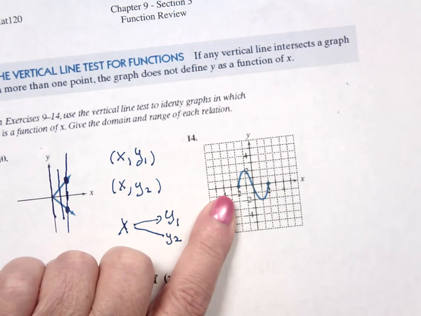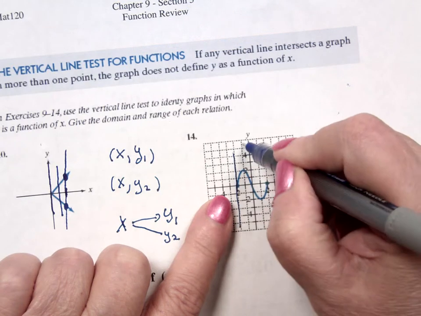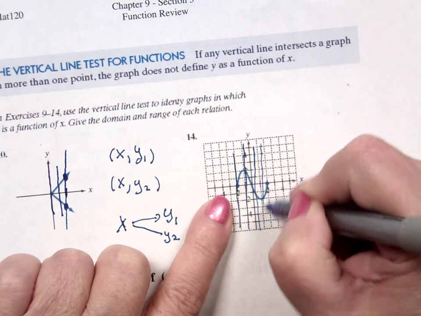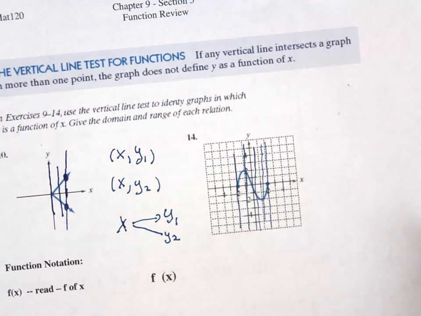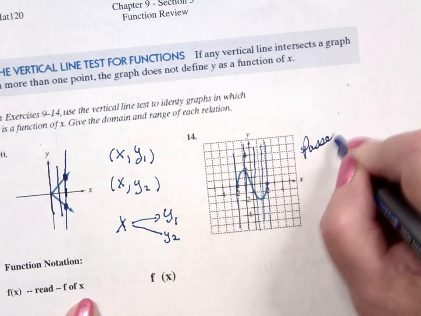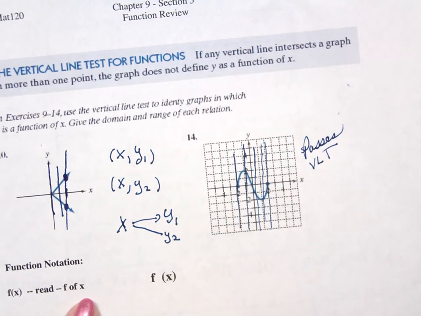So if I were to look at this guy, I could pick any x value across the whole graph. How many times does it intersect? Once. So this passes, and I'm going to call it the VLT because I'm lazy, the vertical line test.